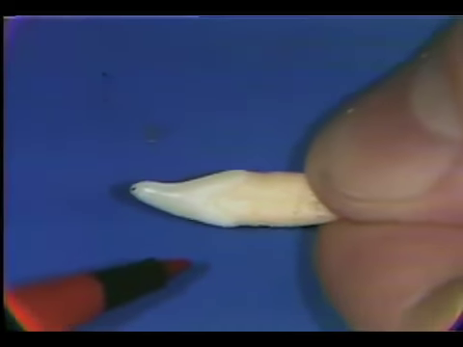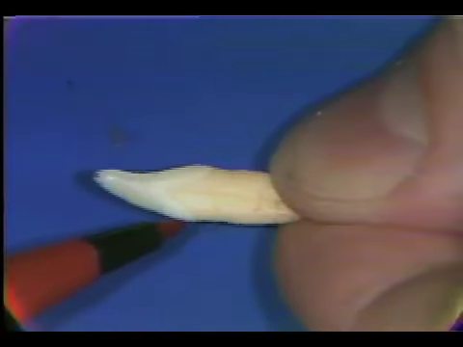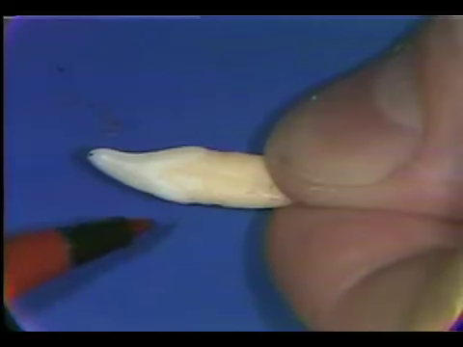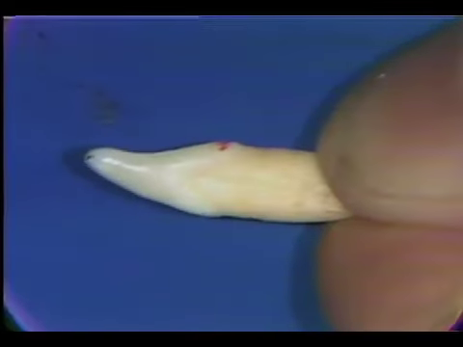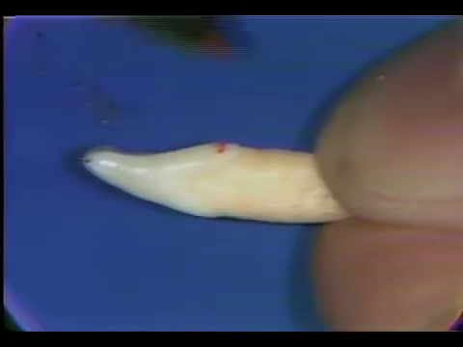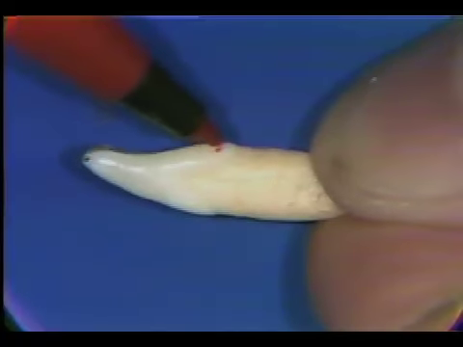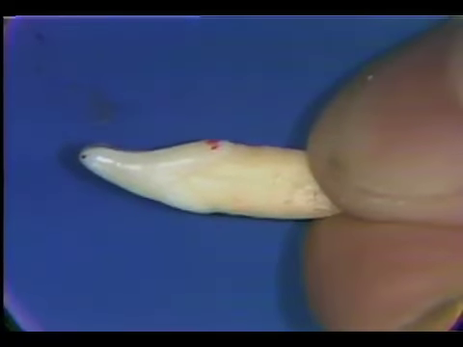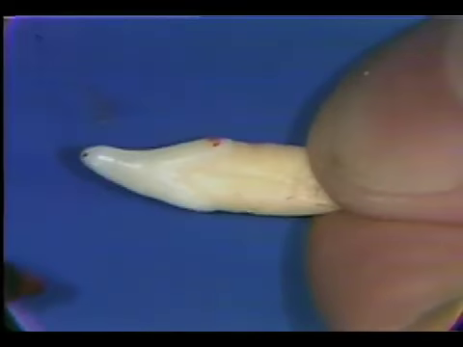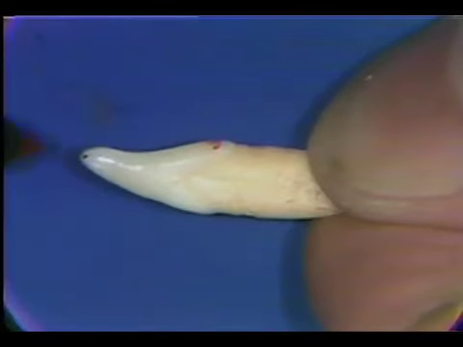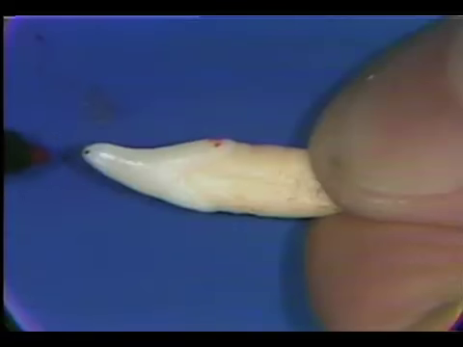If we looked at the labial surface in this direction, we'd see that our height of contours are about the same. We're down in the cervical third on both our labial as well as on our lingual. A couple things that might note here, and that is that our cingulum is not as prominent on our mandibular incisors as it is in the maxillary. And we are not quite as evenly convexed on our labial surface.